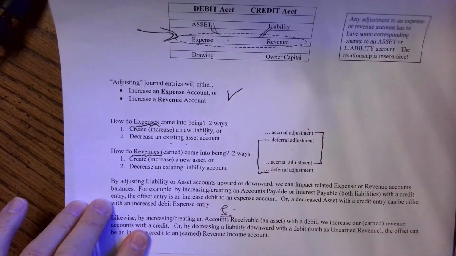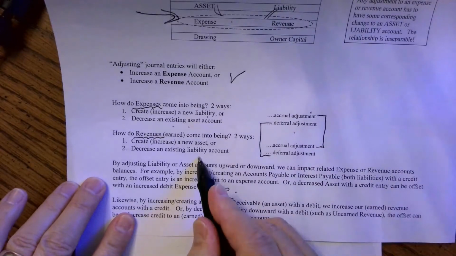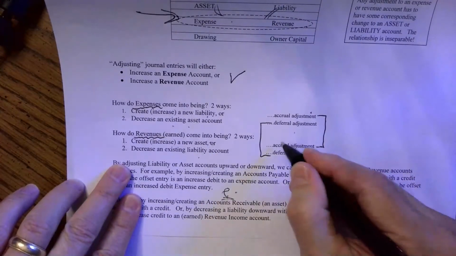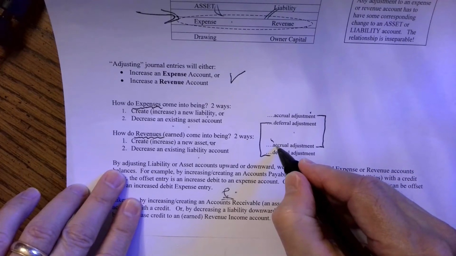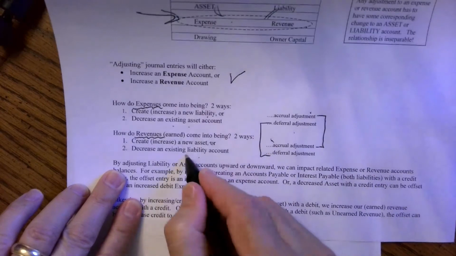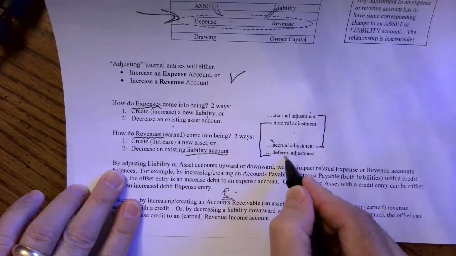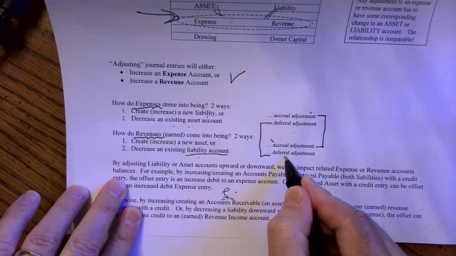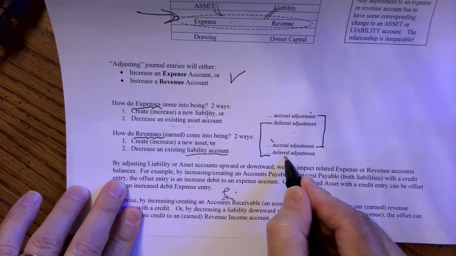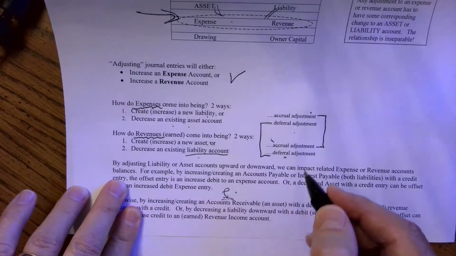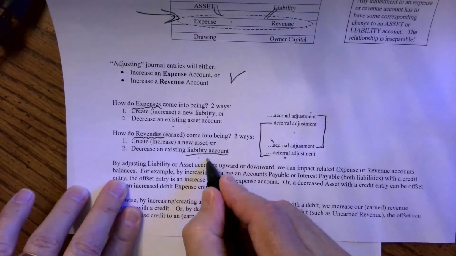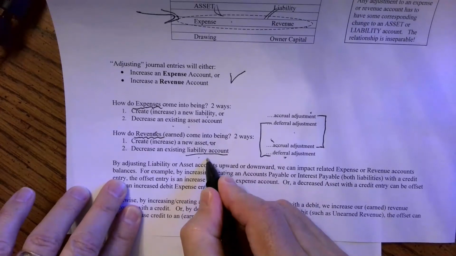Likewise, revenues can come into being in two different ways. Either we create a new asset through an accrual adjustment, we do some work for a customer, charge our accounts receivable, recognize revenue one period, collect cash the next, or we decrease an existing liability account, a deferred adjustment. This is a prepaid revenue by a customer not earned to a future period. We come back in the current period and create a revenue by reducing an unearned revenue account.